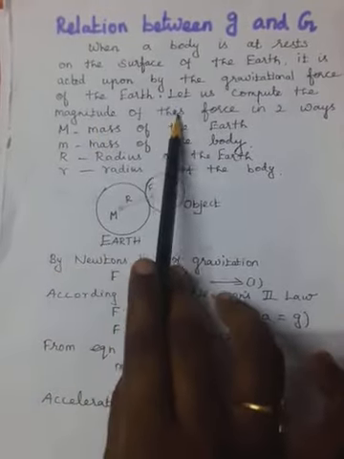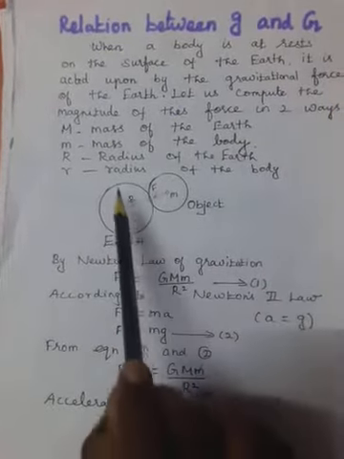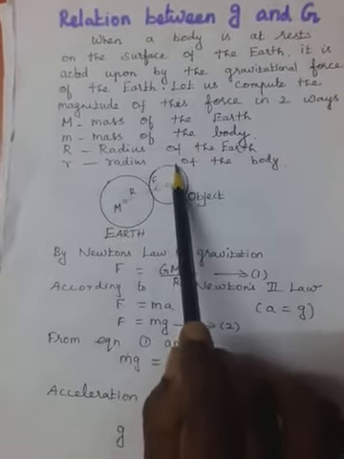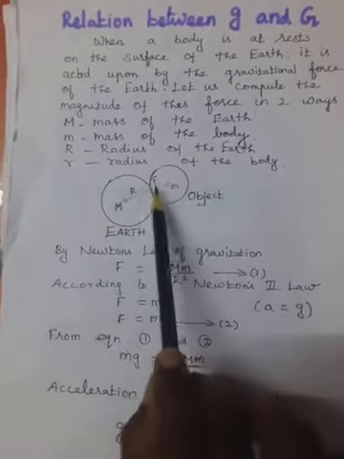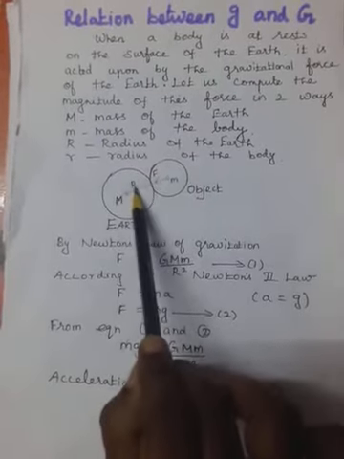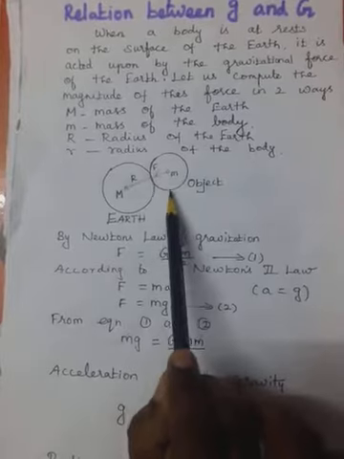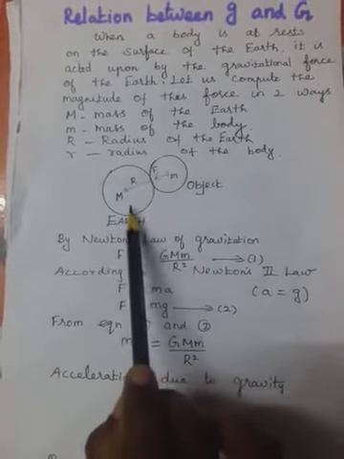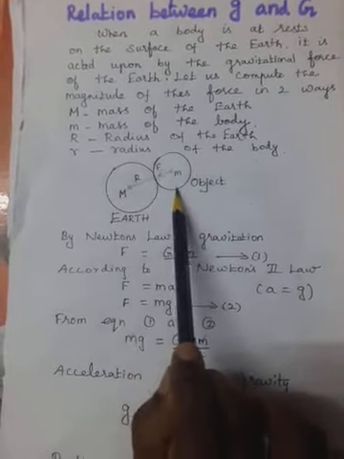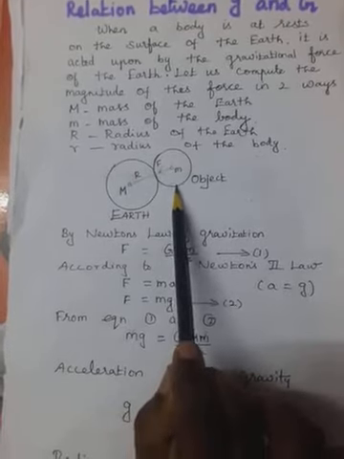So let us compute the magnitude of this force in two ways. Consider M is the mass of the earth and small m is the mass of the object. Capital R is the radius of the earth and small r is the radius of the object. When compared to the earth's radius, the object's radius is very small, so it can be neglected.